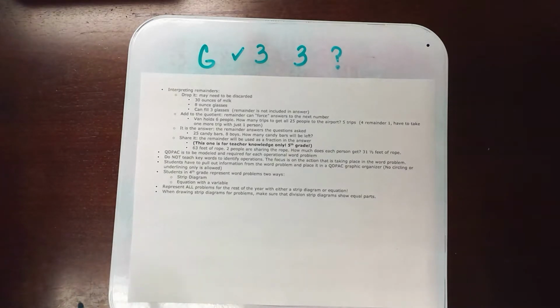That's making "each" a keyword, and it takes students' comprehension of the problem out. They just start looking for a keyword. Remember that in QtPack we're pulling out all of the information and putting it inside a graphic organizer. There should be no circling or underlining, only pulling out problem information. That is fine.